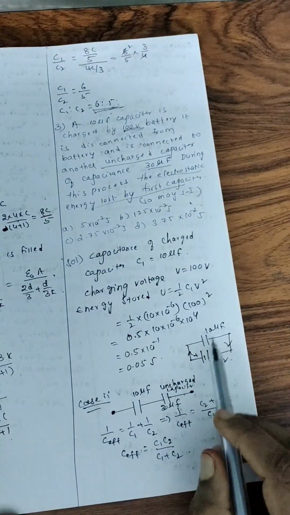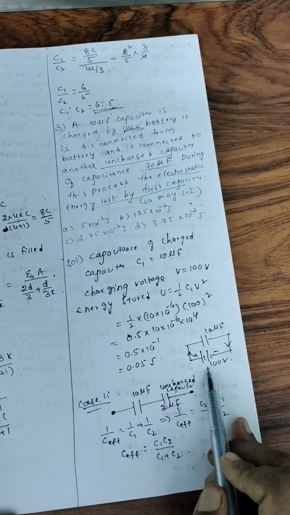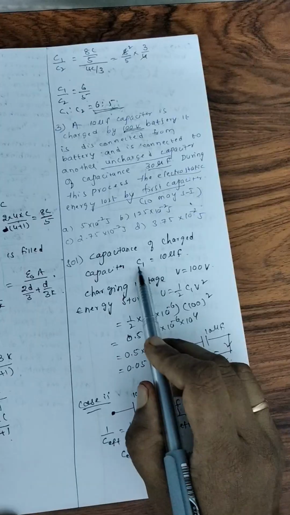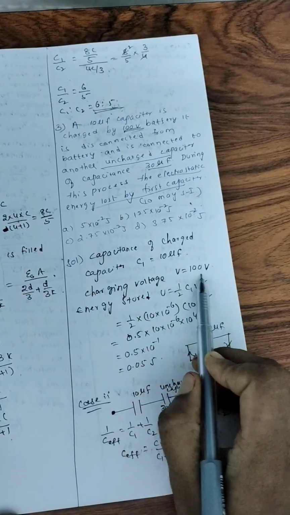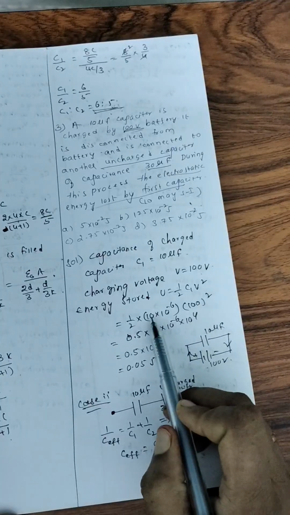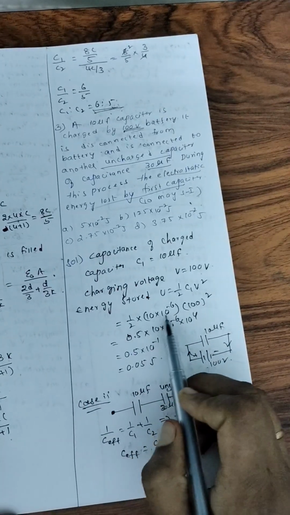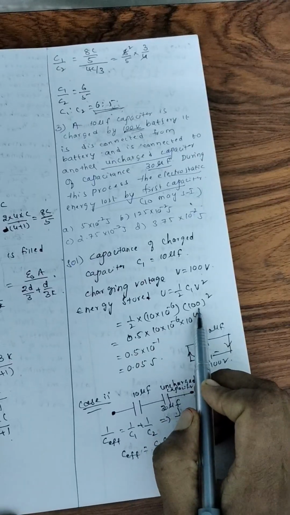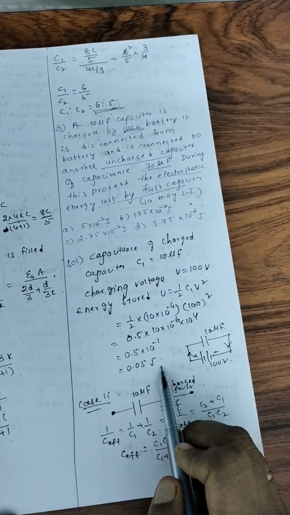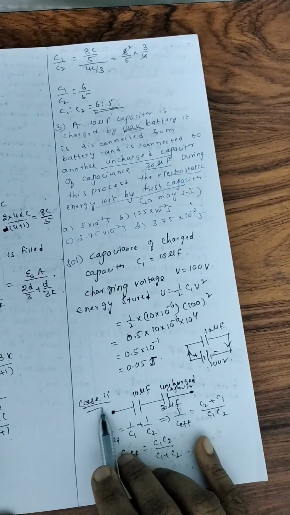In the first case, the first capacitor of 10 microfarad is connected to the 100 volt battery. So C1 is 10 microfarad, voltage 100, and the energy stored formula is half C1 V square. Micro means 10 to the power of minus 6. So half into 10 into 10 to the power of minus 6 into 100 square. On solving, we get 0.05 joules. Now next, case 2.